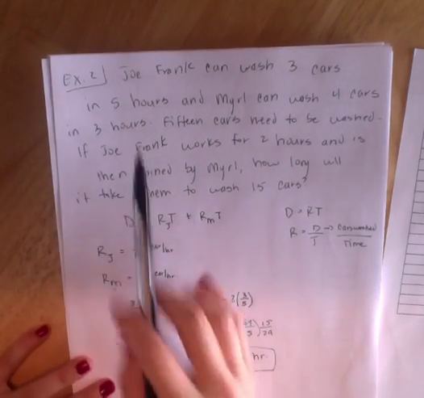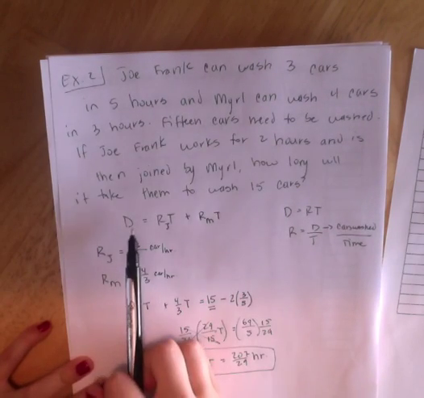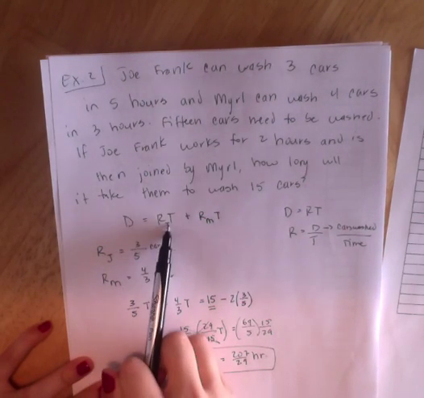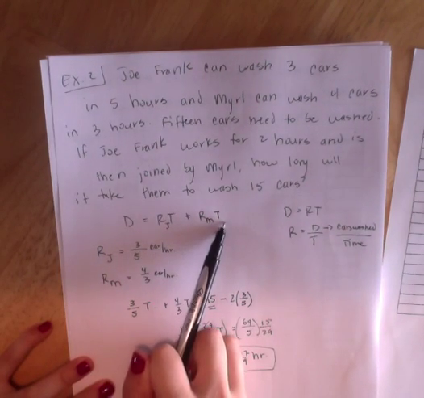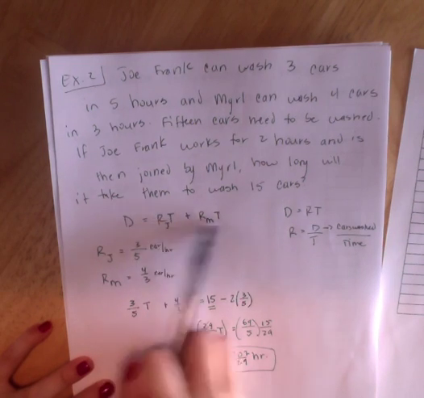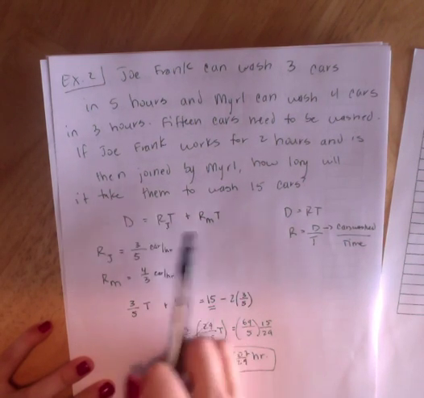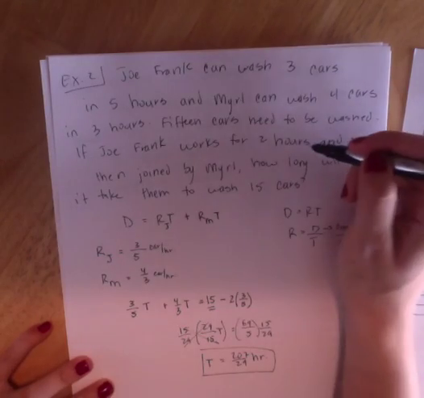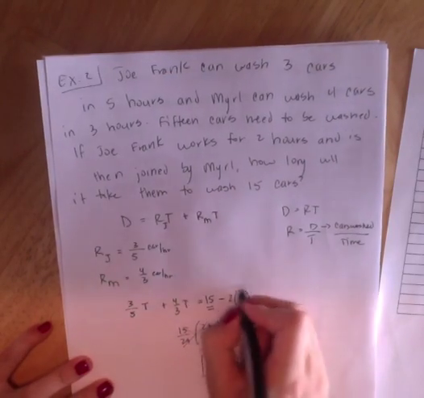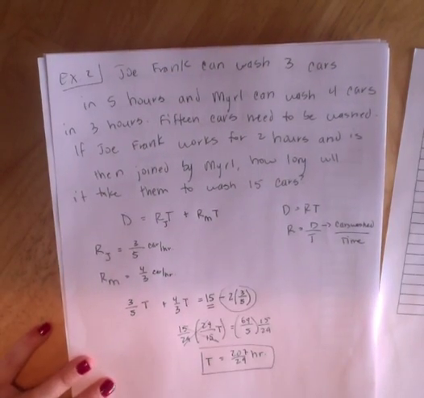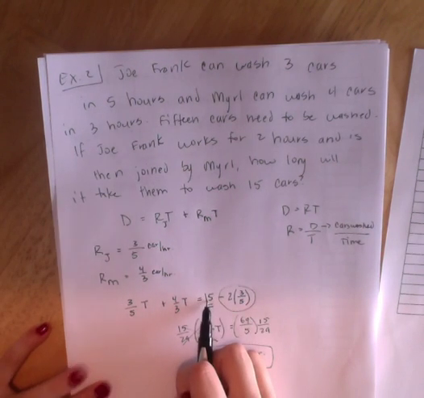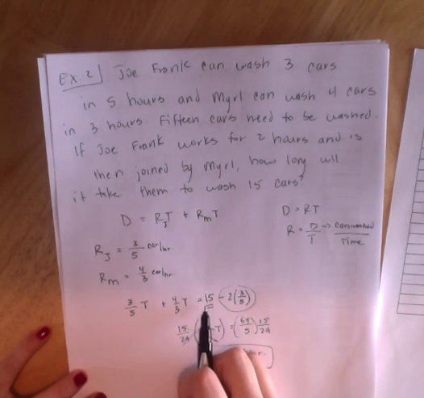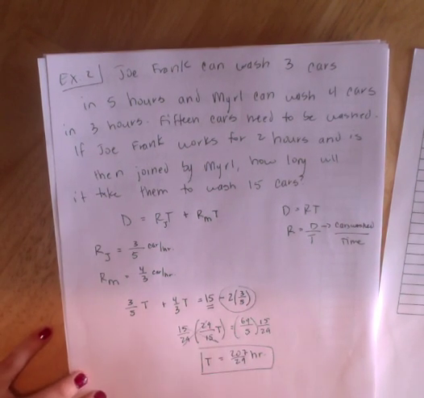So remember, if you have 2 people working together to do something, their distance equals rate times time plus rate times time, right? The rate of one person times time, the same time for both, plus the rate of the other person. And if one person works a distance ahead, we subtract that distance from the total distance that we want, which in this case, our distance is cars washed.